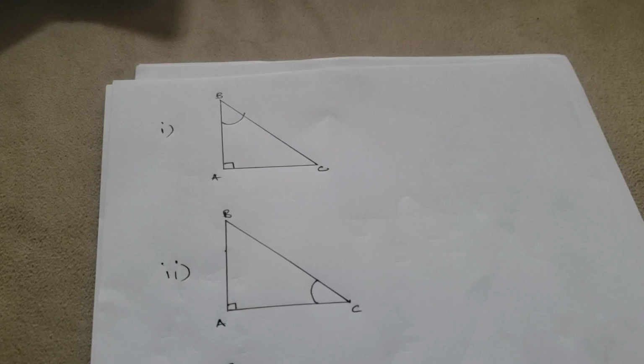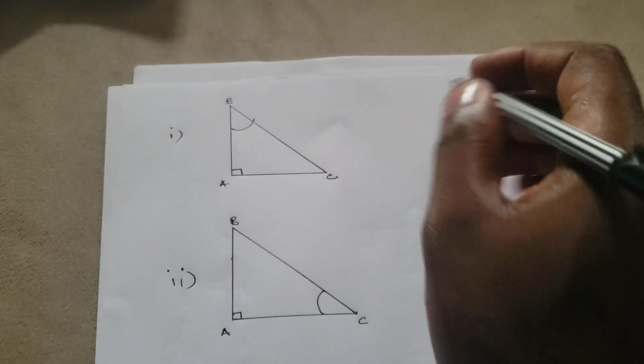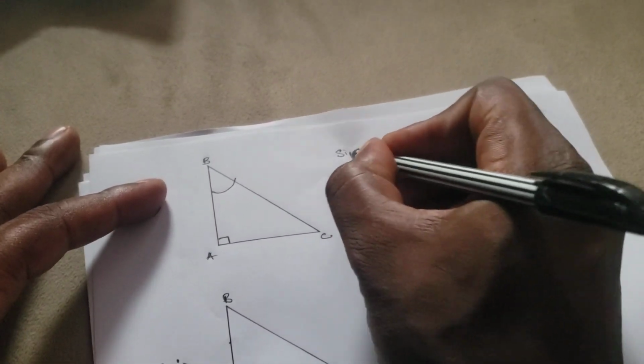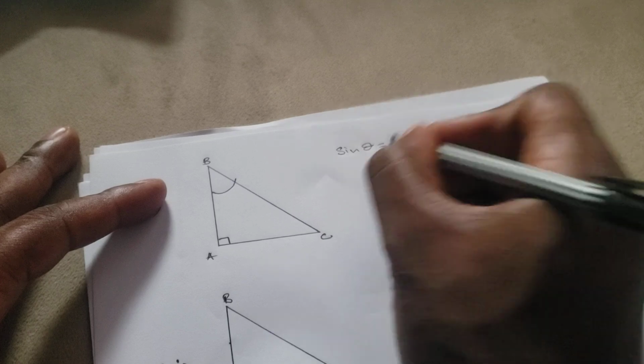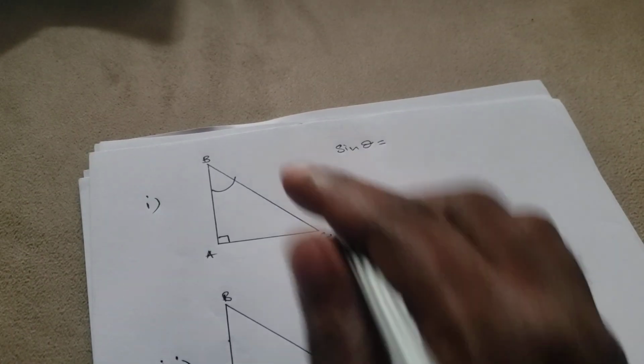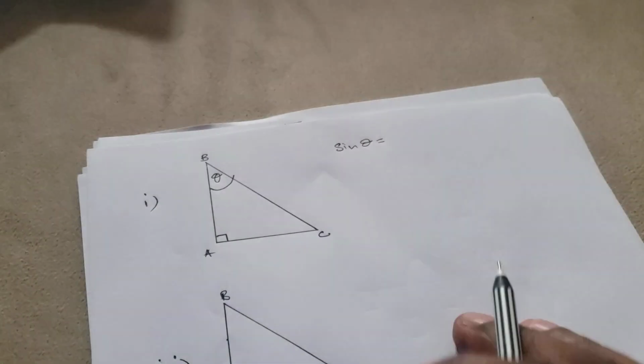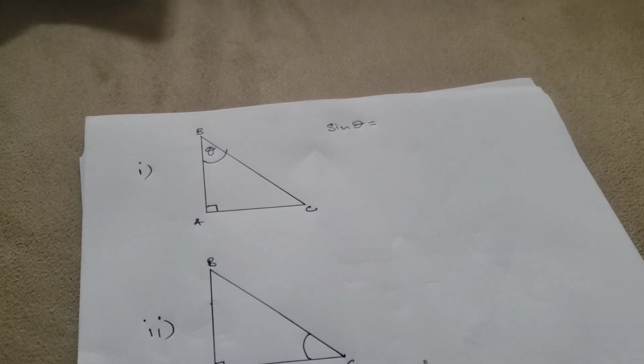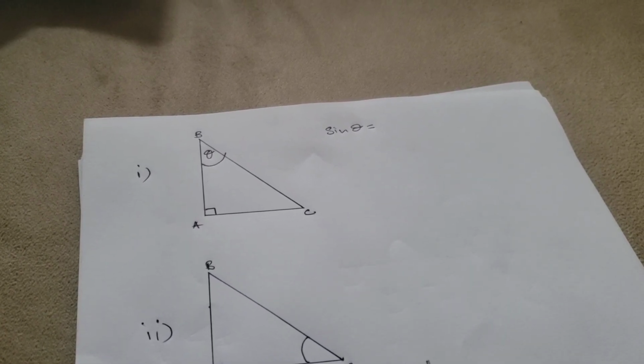Let's just go through this for the sake of going through this. So if we have, let's say, a sine, our sine, we say sine theta. And then the angle in question is this. Let's call it theta. Which one would be your opposite?